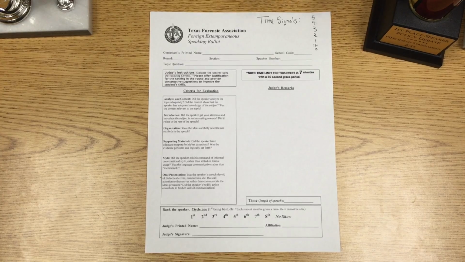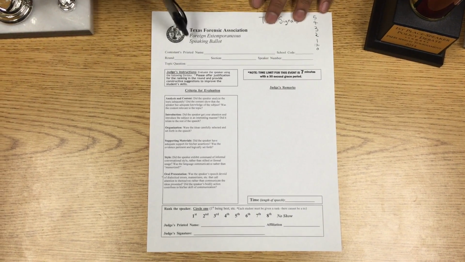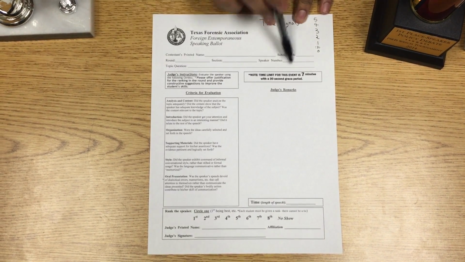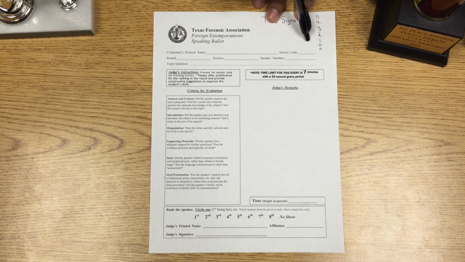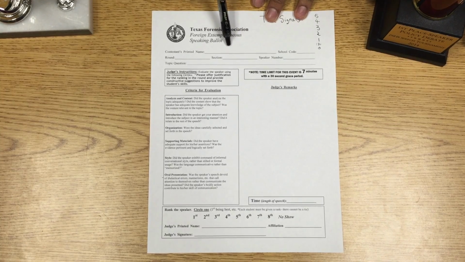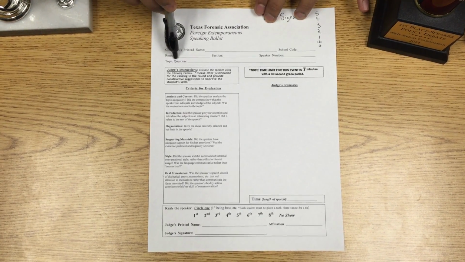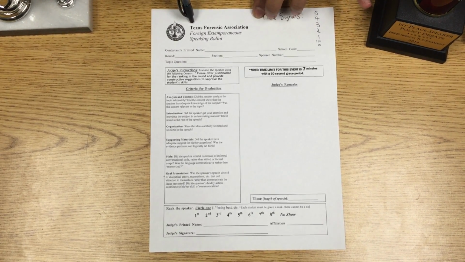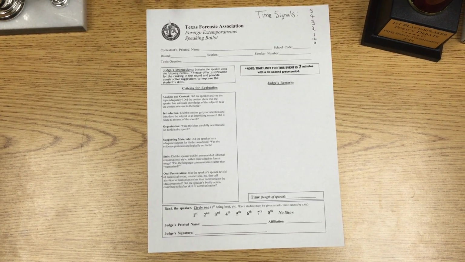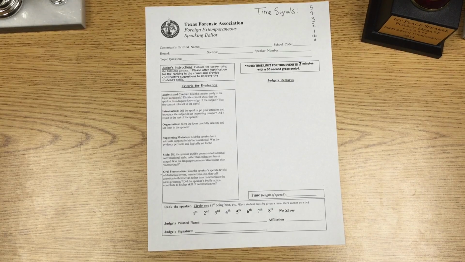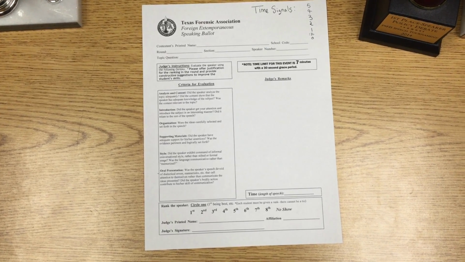When the first speaker comes to speak in the room, the first thing that you should do is fill out all the information in this part of the ballot. The contestant's name should be printed here, the school code should be given as well as the speaker number, section, round, and topic question. If you're wondering where the topic question comes from, don't worry about it. Your speaker should bring the question to you in his or her hand, as they will have the slip from the draw room that they were preparing their speech for 30 minutes.